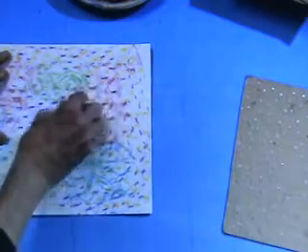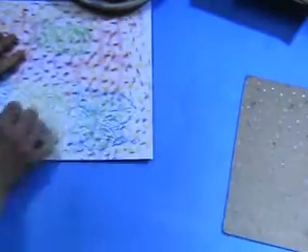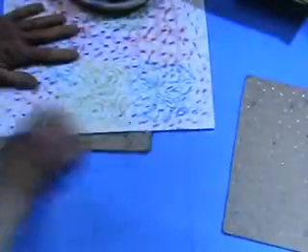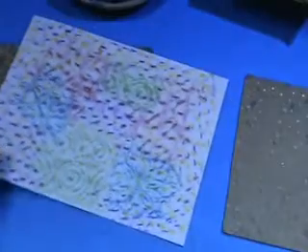Then, for the white, again the same thing, clean it on the back. I change texture boards again. And I'm just going to put a little bit of white on because it just kind of adds life to it. And of course we don't see the white until we paint over it. And that's it.